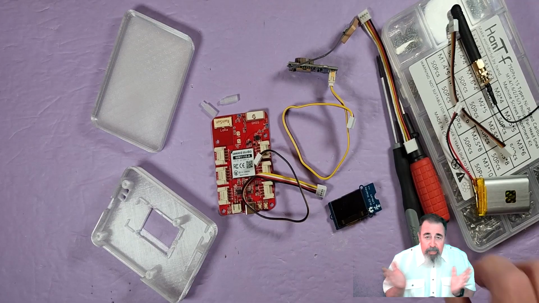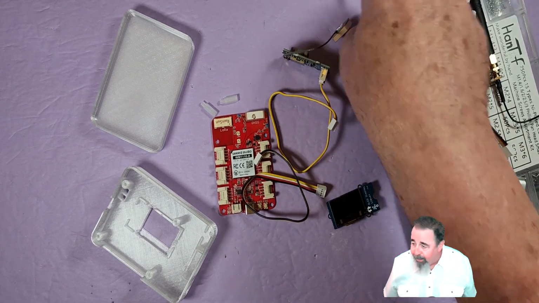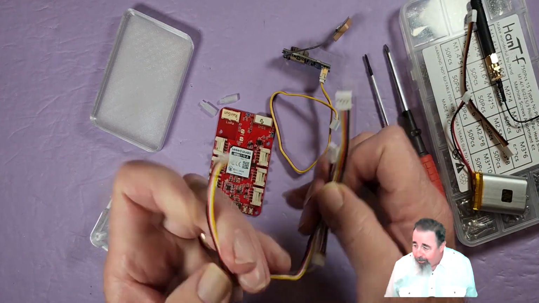I don't know, I'm not a CAD guy, you know. I just want my STLs.